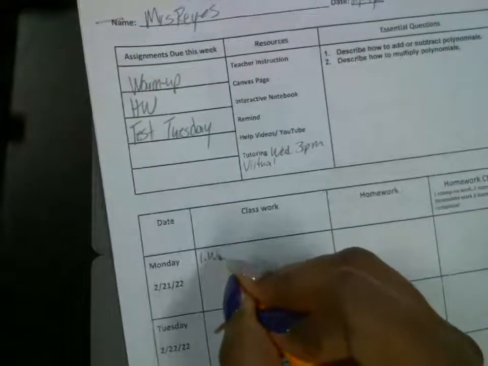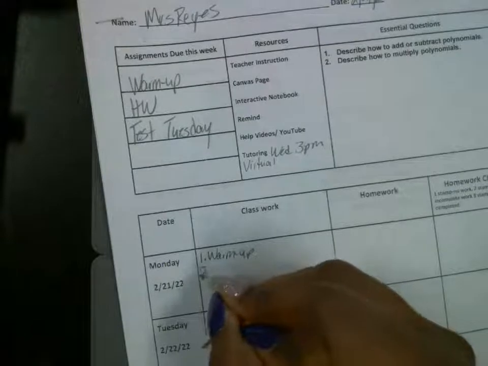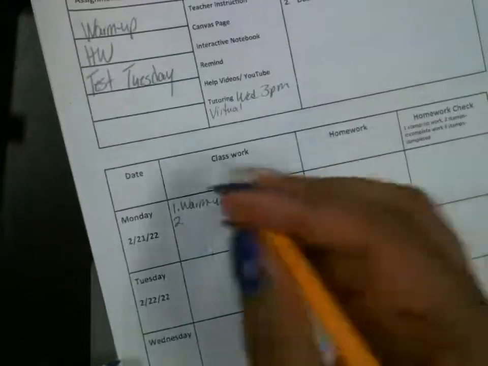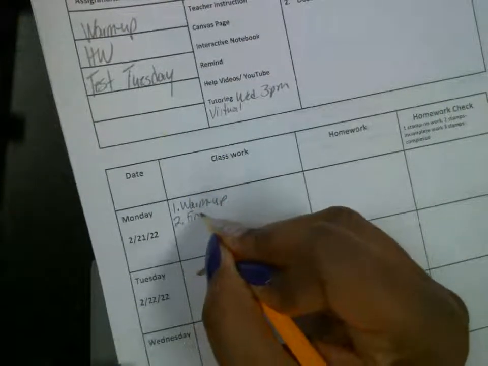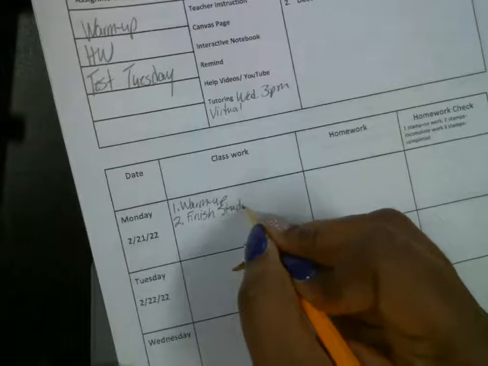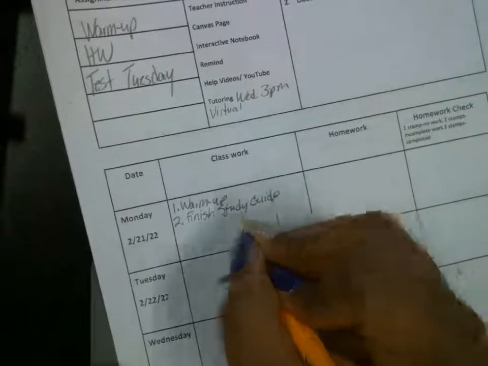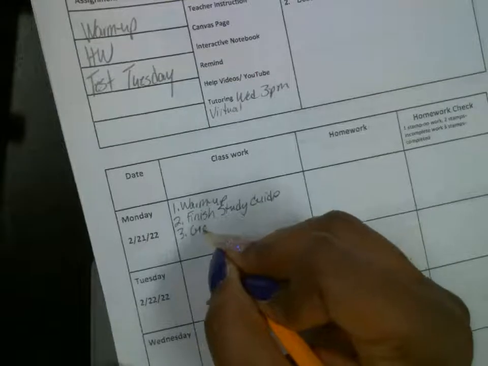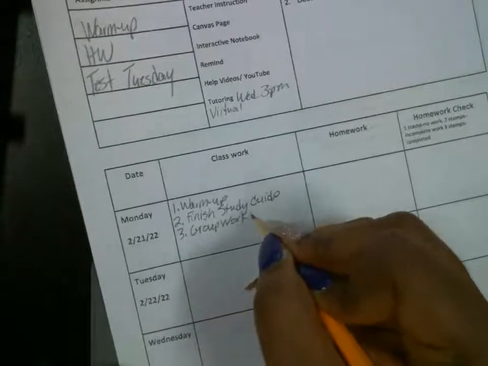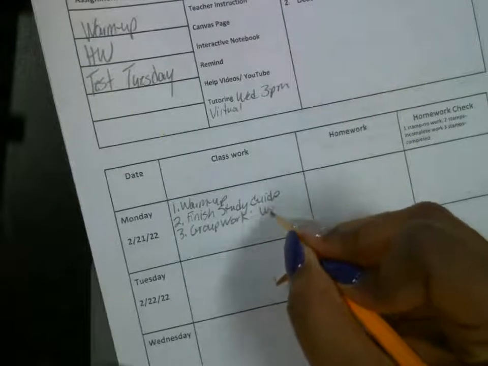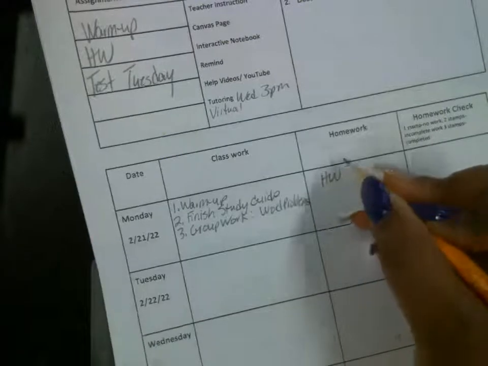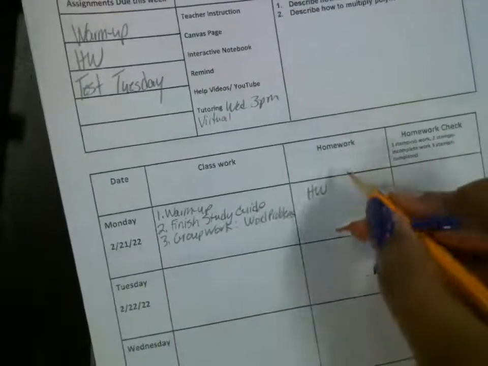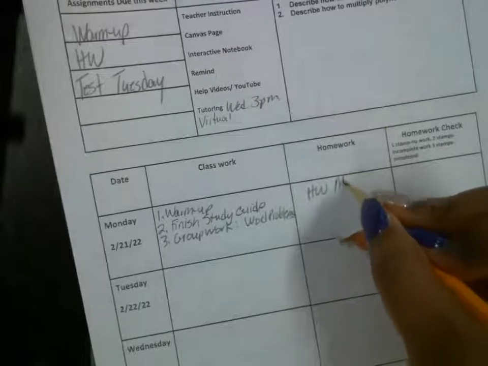We're gonna do our warm up today, which you should have already completed. So I'm gonna go over it. Then I'm gonna finish going over the study guide. If you have any questions, just let me know. And then you're gonna finish your group assignment. And that was online. That was the word problems. Your homework is in the packet.